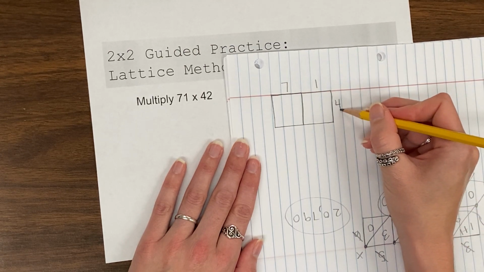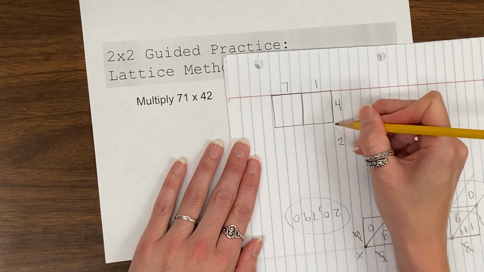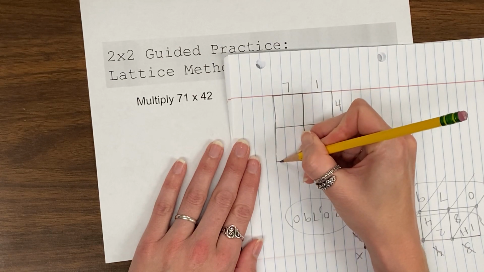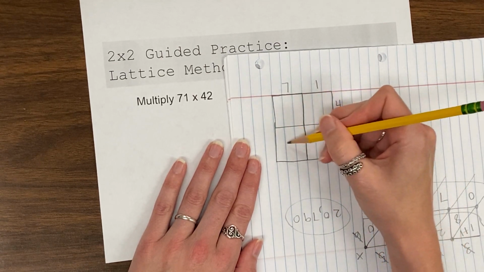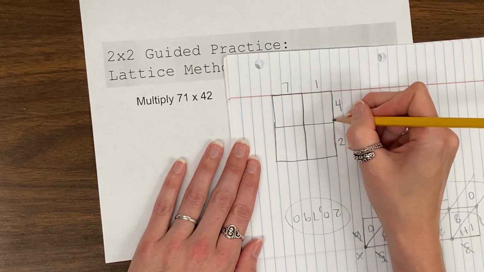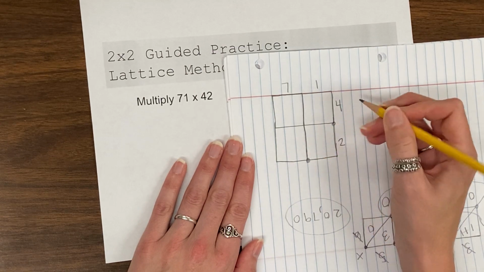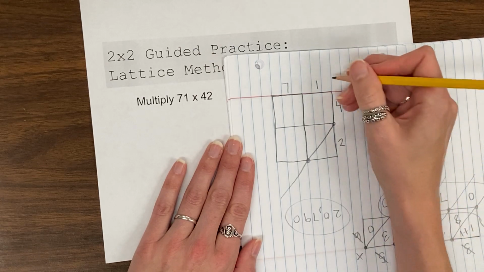Because I'm multiplying by a 2-digit number, not a 1-digit, I actually need 2 rows. So I'm going to extend these down. I should have 2 rows and 2 columns. Then I'm going to find my top right-hand corner and my bottom left in each square and connect those diagonally.